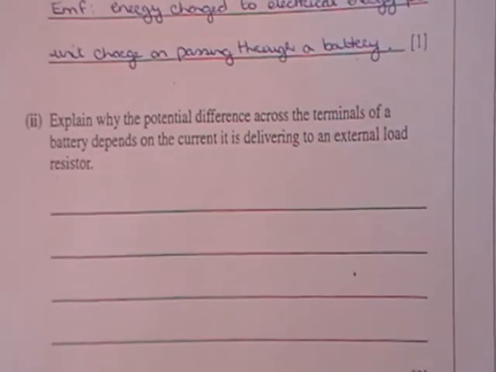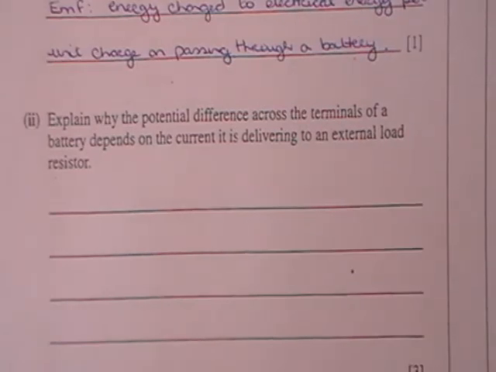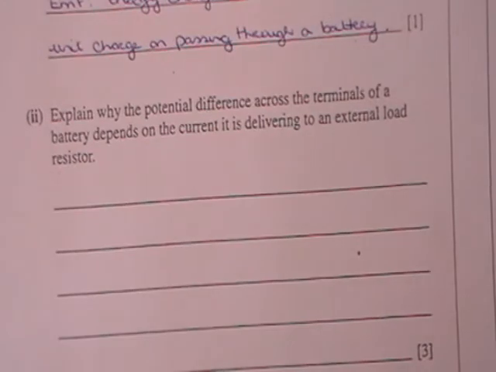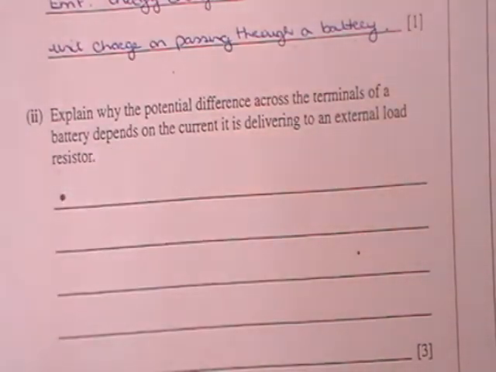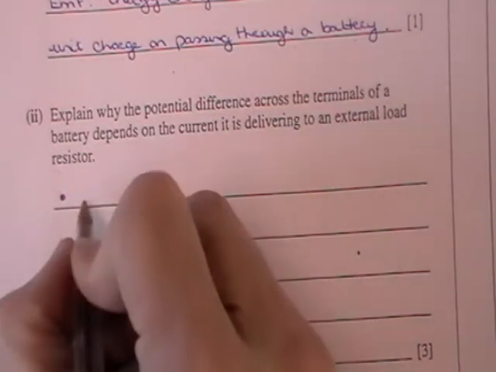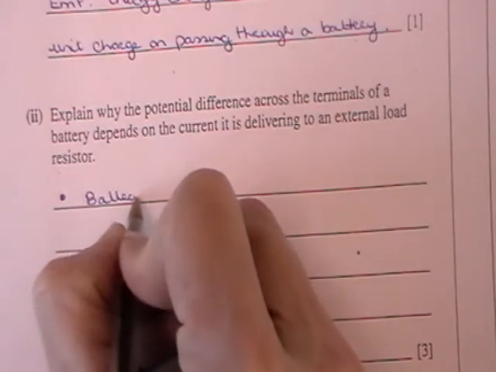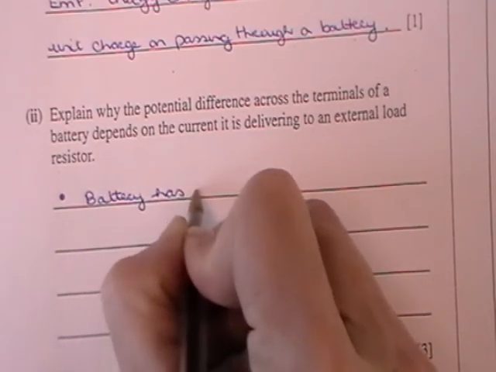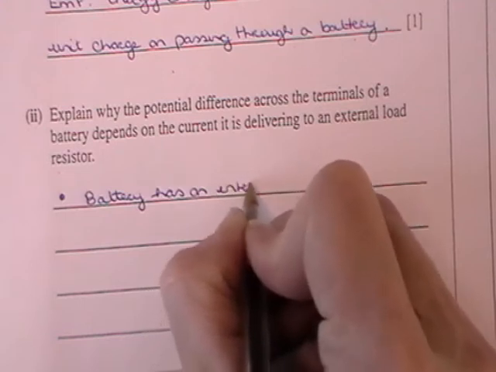Explain why the potential difference across the terminals of a battery depends on the current it is delivering to an external load resistor. So there's 3 marks here, so we're going to try and get 3 points. So I'm just going to use wee bullet points. The first one I'm going to write down, well, the battery has got an internal resistance. And so that's going to be a problem.